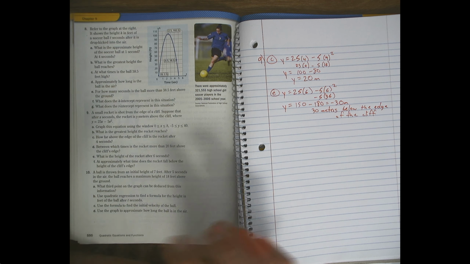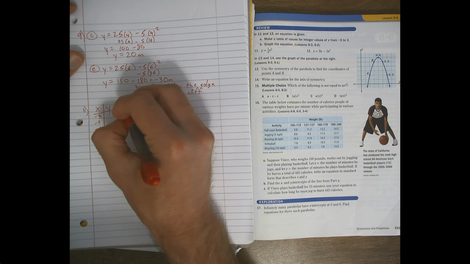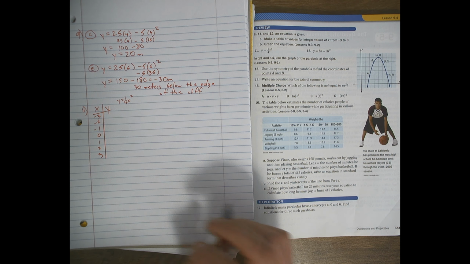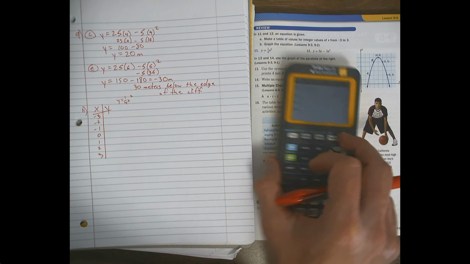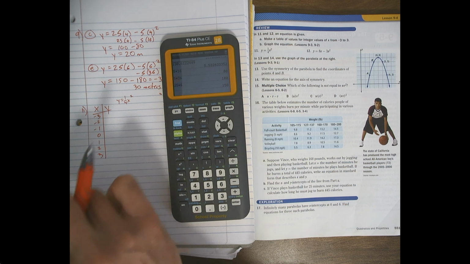Going to number 11. So now some review, but still looking at these parabolas. Part A and B. A, we're going to make a table from -3 to 3. All right, for the equation y equals 1/4 x squared. So when I plug in -3, -3 squared is 9. We're going to do 9 times 1/4. Timesing by 1/4 is the same as dividing by 4. So it's actually 9 divided by 4. 9 times 1/4.